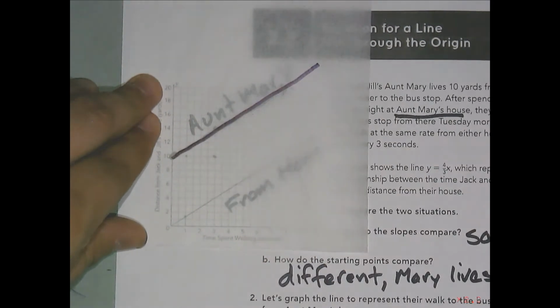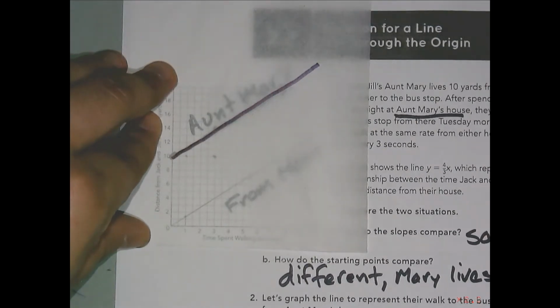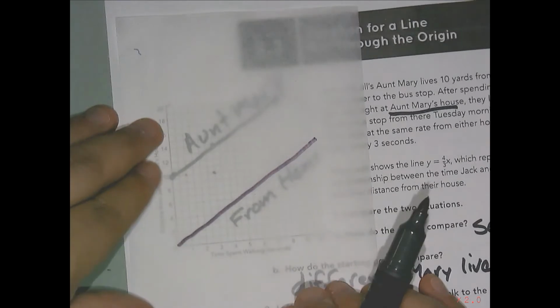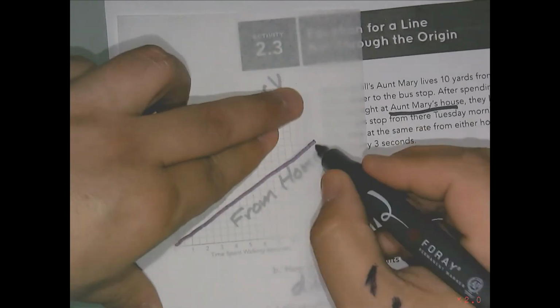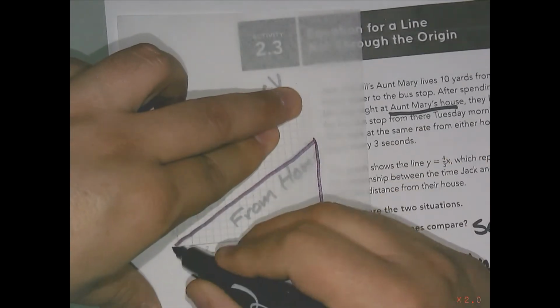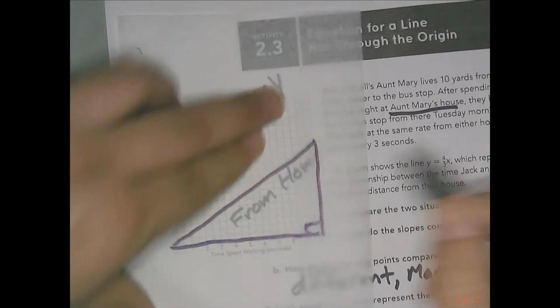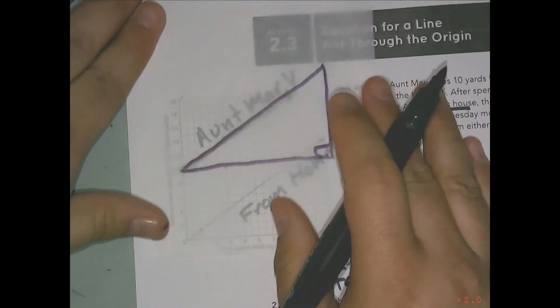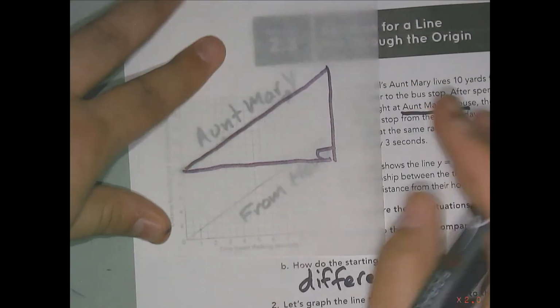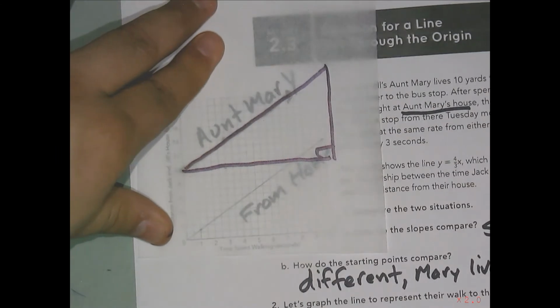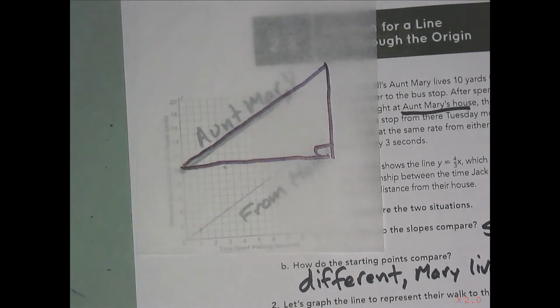Okay. So it says, be sure to include the triangle representing it. So what I'm going to do is I'm going to draw this triangle. This is showing them walking from home. And then if I hold it up to Aunt Mary, the triangle pretty much is the same, right? So then it says, translate the line to represent their walk from Aunt Mary's and then transfer it onto the graph. So I basically did that using algebra.